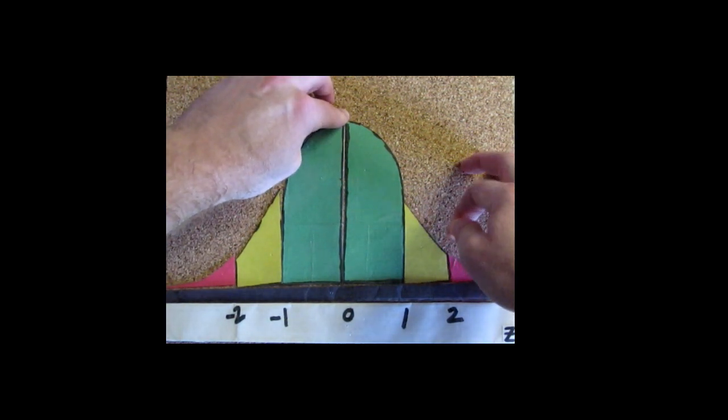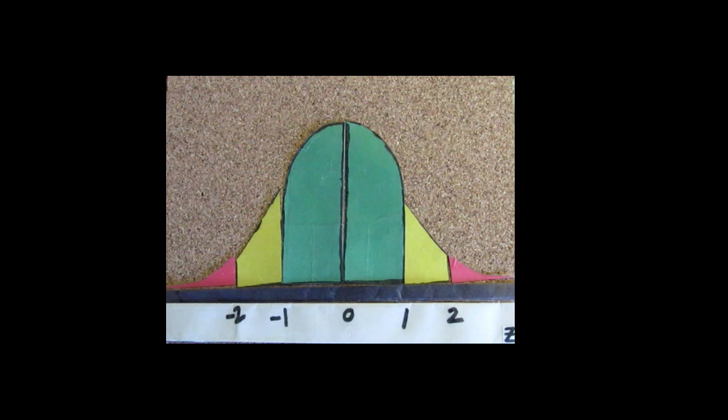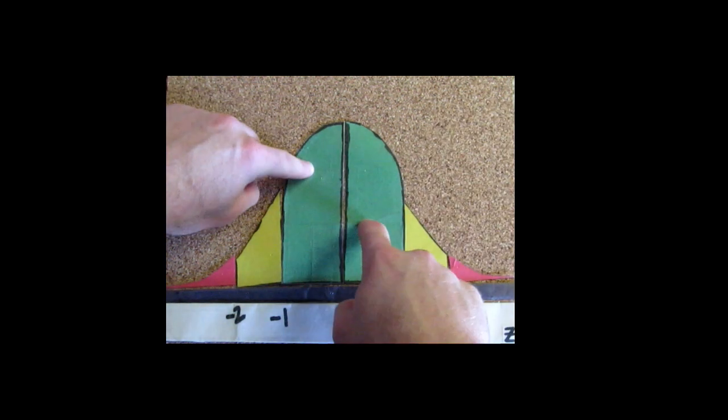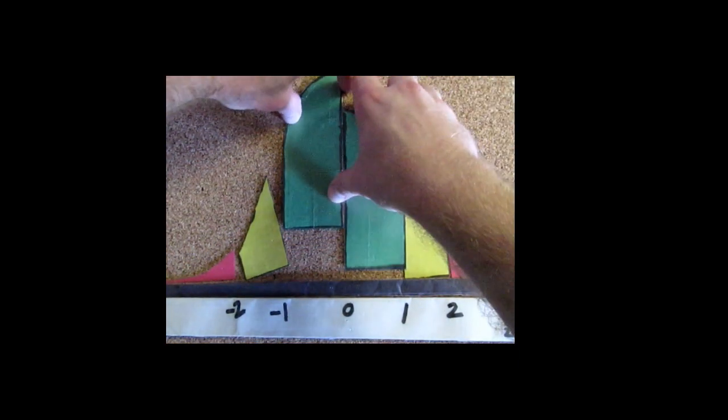So take a moment and think about it: if we have 100% total, we have 100% of everything that could ever happen, 100% of the money, 100% of the area, from negative infinity all the way out to positive infinity. So just the red plus the yellow plus the green plus the green plus the yellow plus the red has to equal 100%, or 1, right? So if this is 34% and this is 34%, think about what the yellow and the red have to be.